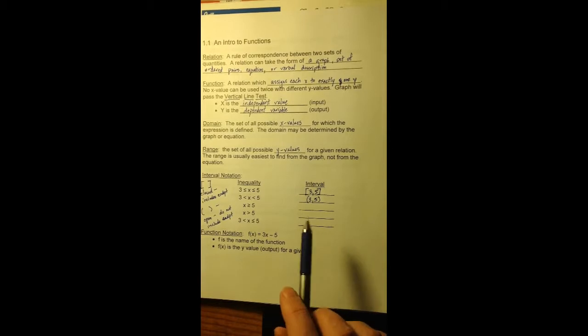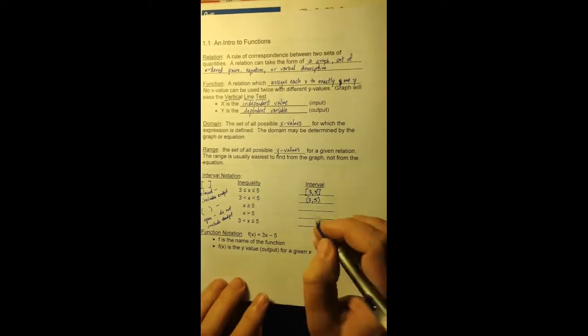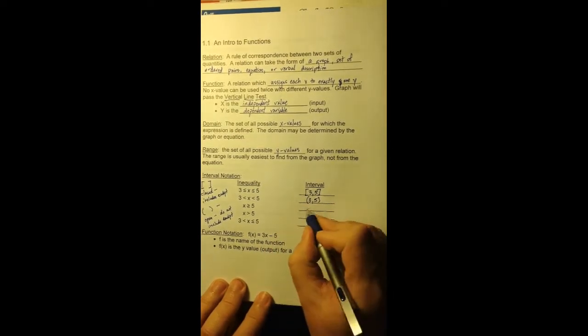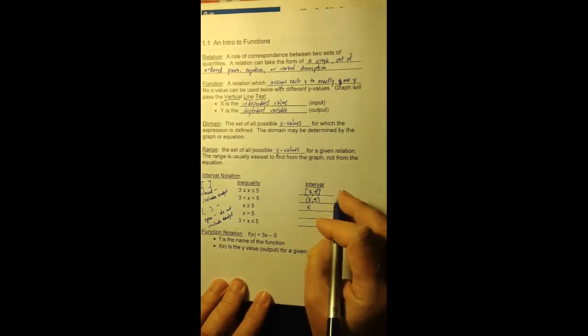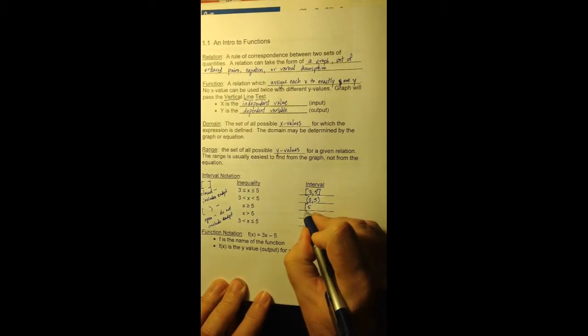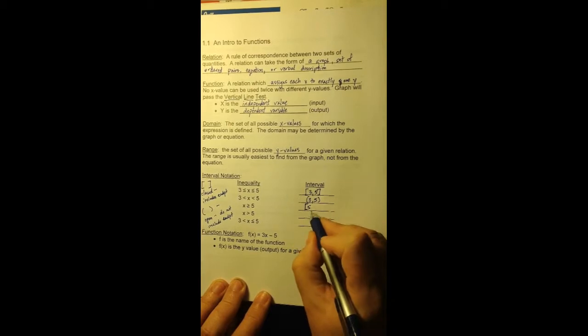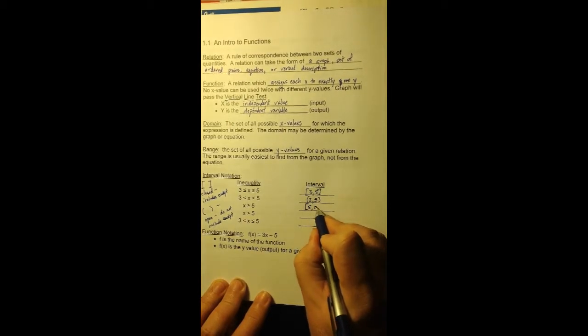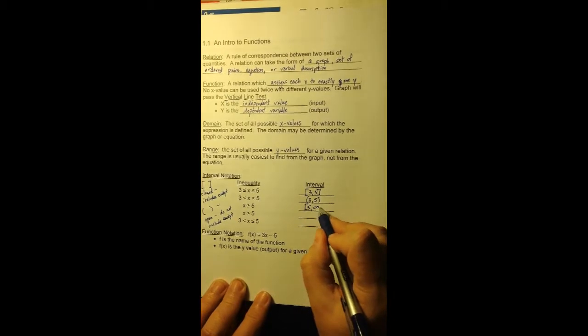All right, x greater than or equal to 5, that means we want all the numbers starting at 5 and then going up to infinity. So the smallest number in this range is going to be the 5, and I want to include that 5, so I'm going to put a bracket on it. And then it goes up forever, so we're going to infinity. The top is going to be infinity, and anytime we have infinity or negative infinity, we always use parentheses. We never use brackets with the infinities because you cannot be equal to infinity.